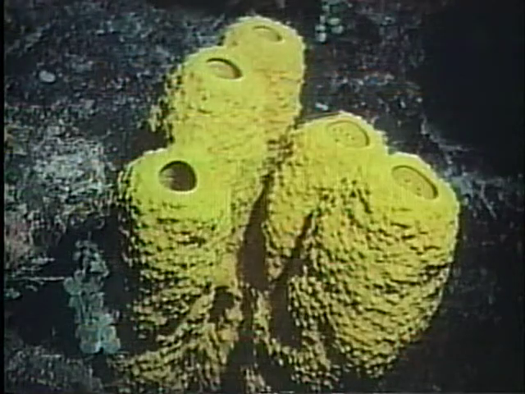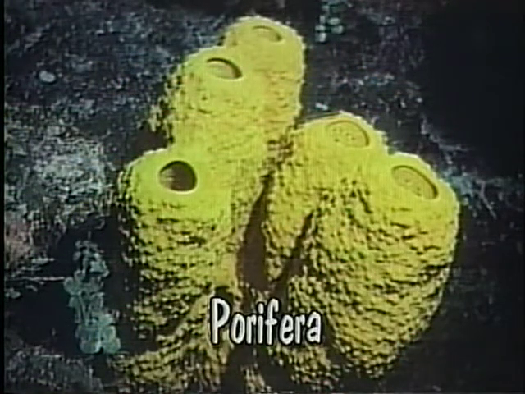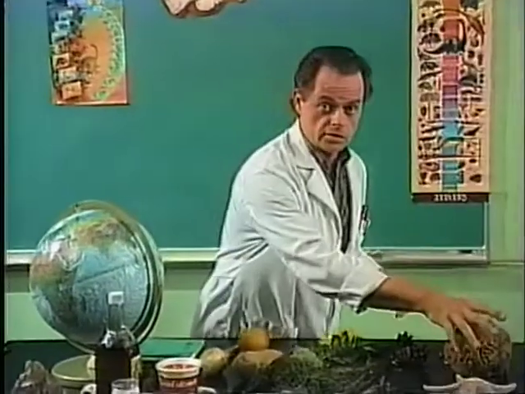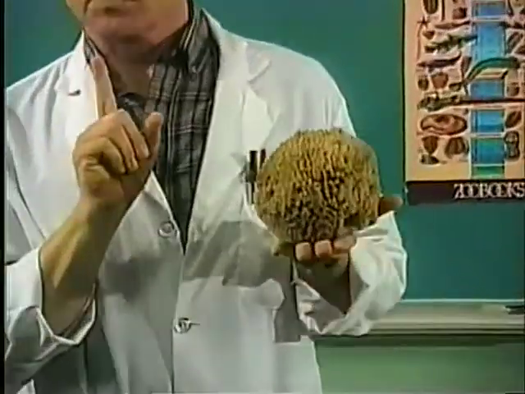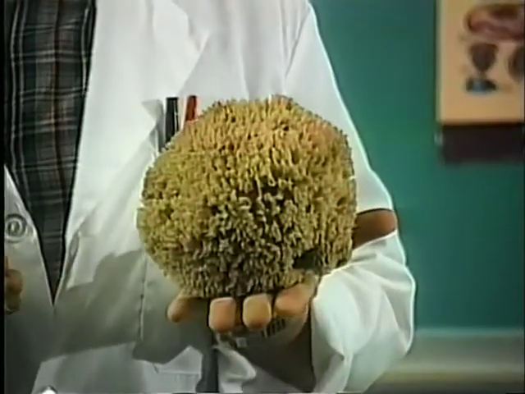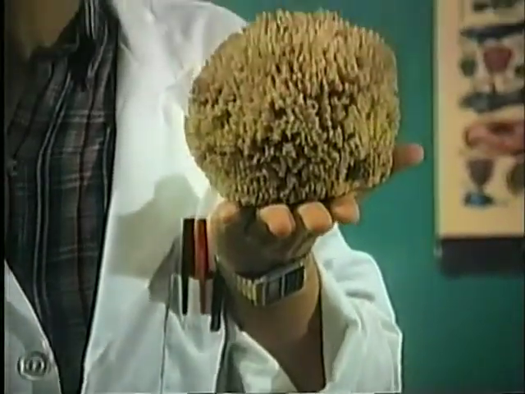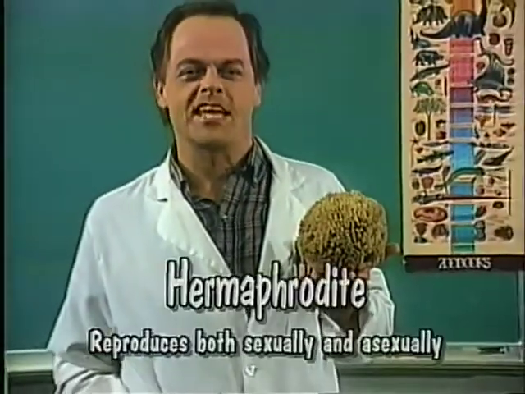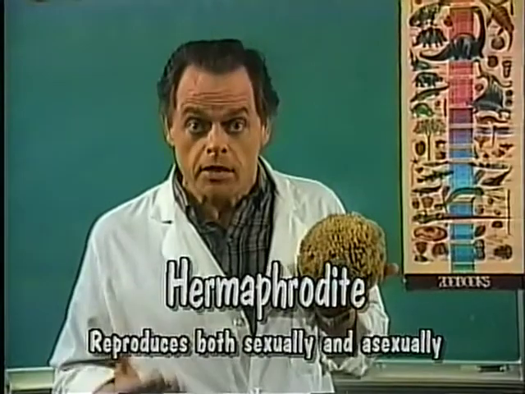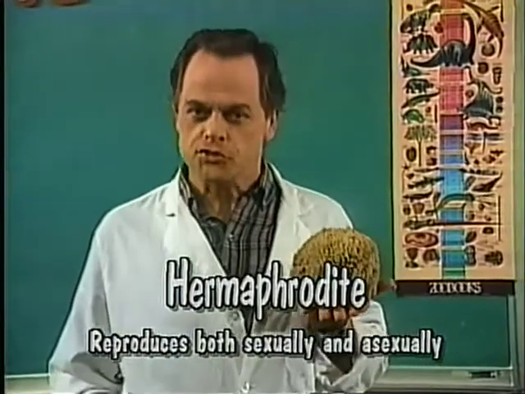The simplest of the invertebrates are the porifera. These aquatic filter feeders are sponges. Sponges have the ability to regenerate. If you took a sponge and put it through a sieve, each piece would grow into an identical sponge. The sponge is a hermaphrodite. It reproduces asexually, like many plants, and it can also reproduce sexually. Sponges also have specialized cells to support them, and that allows them to feed.